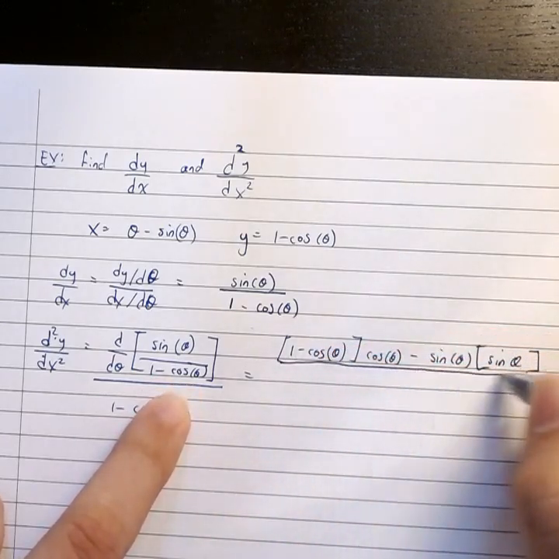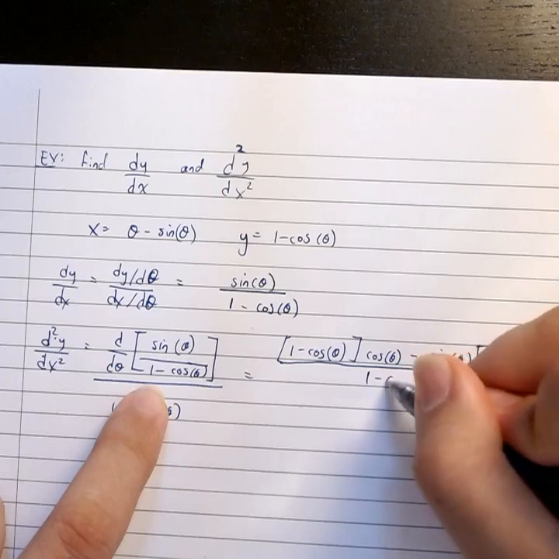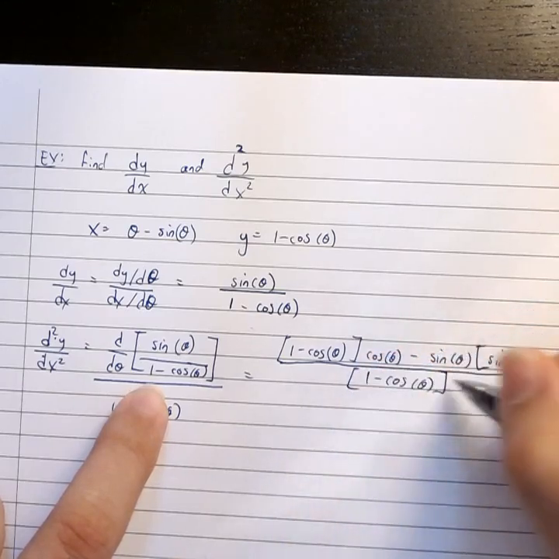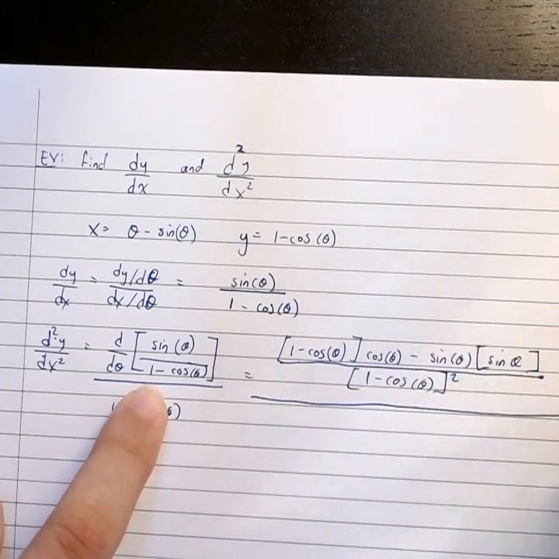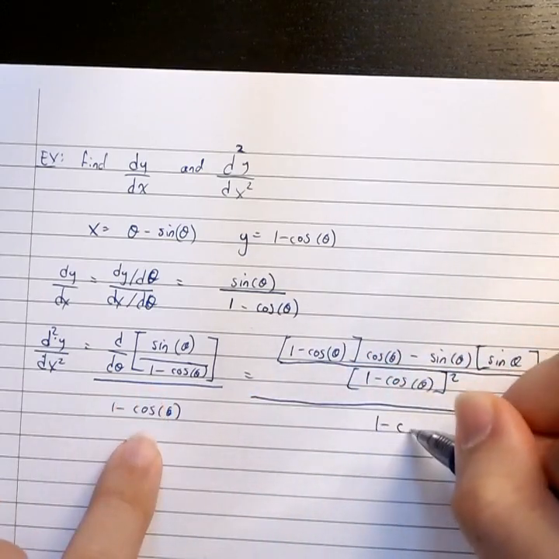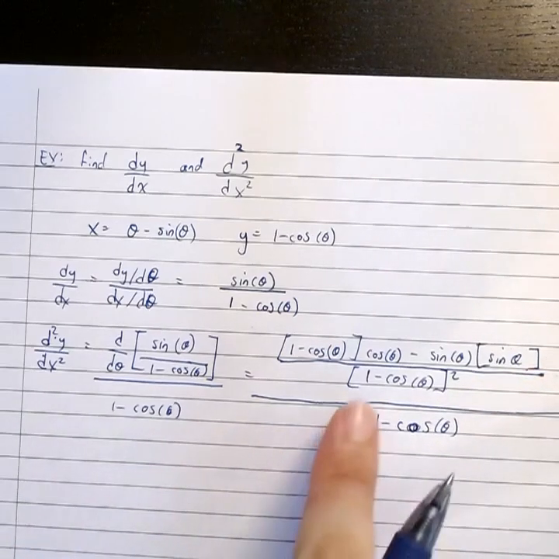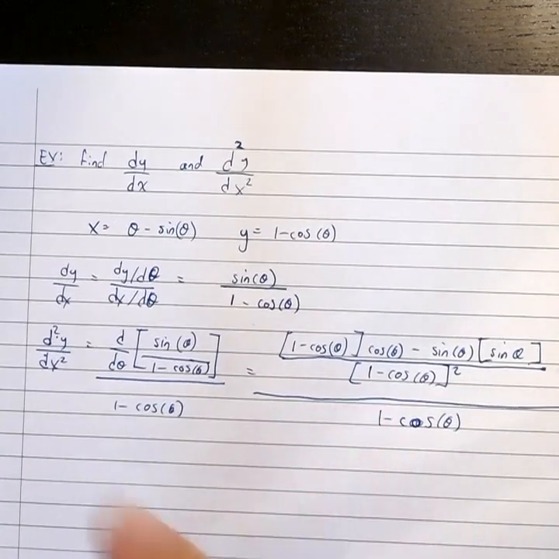All over the square of the denominator, 1 minus cosine of theta quantity squared. And all of that will be 1 over 1 minus cosine of theta. Okay. Let's see here. These two denominators can just be merged now.